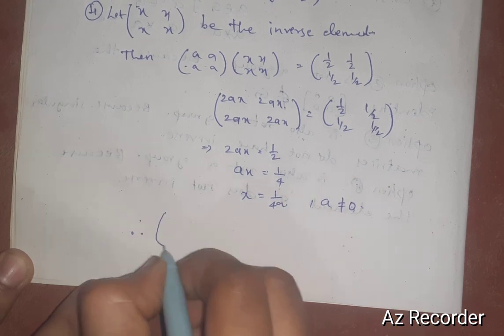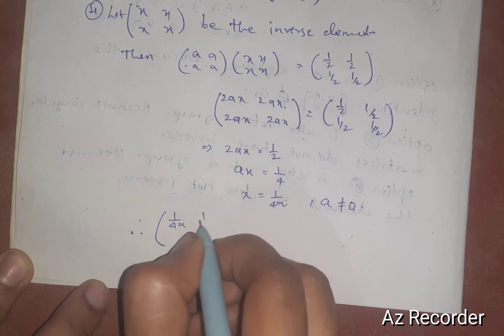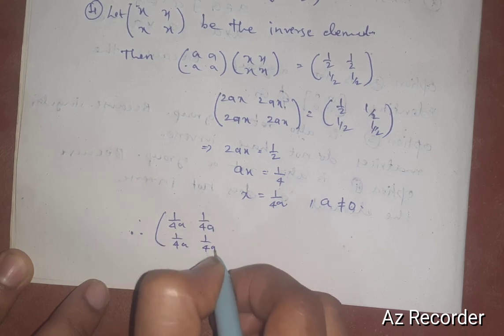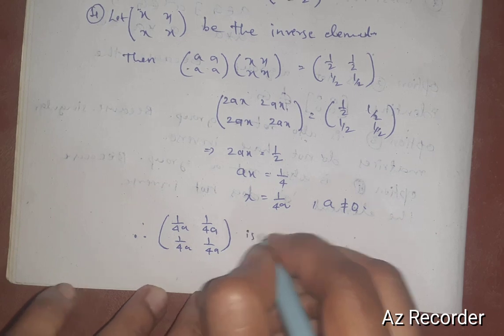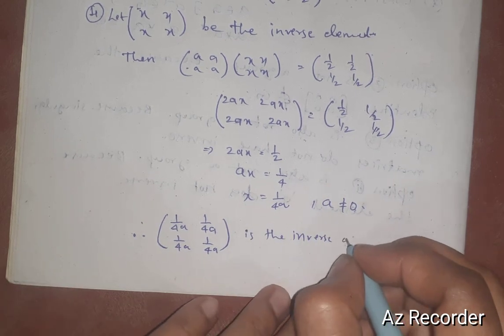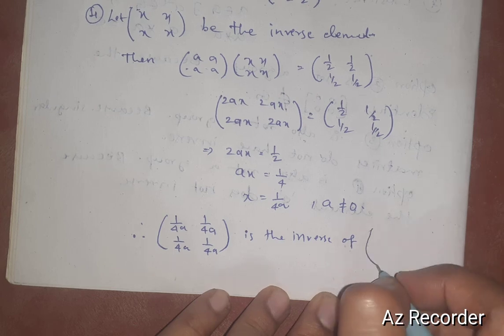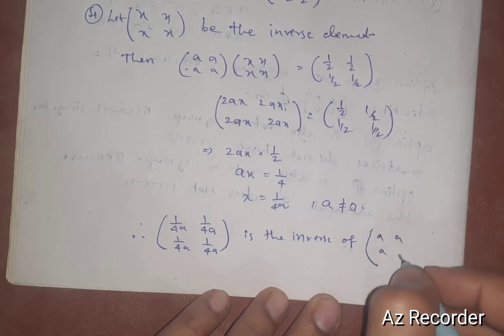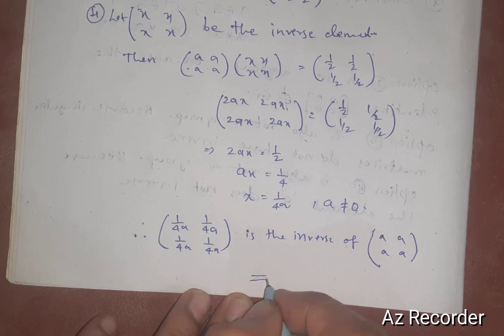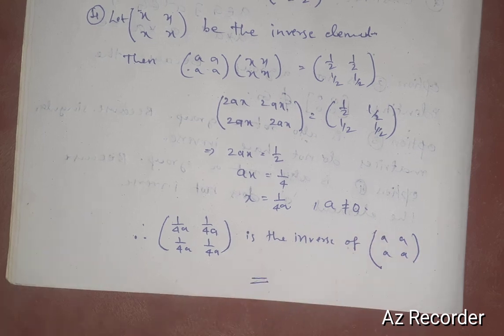Therefore, the matrix with all entries 1 by 4a is the inverse of A. Okay. Hence, option 1 is true.